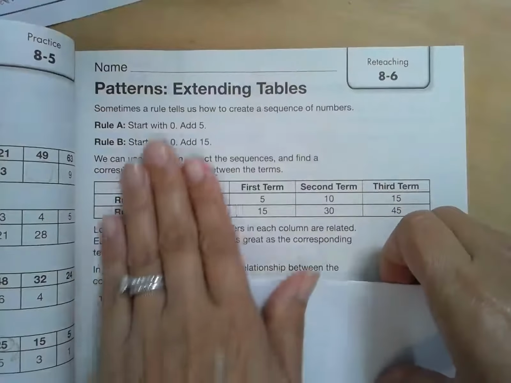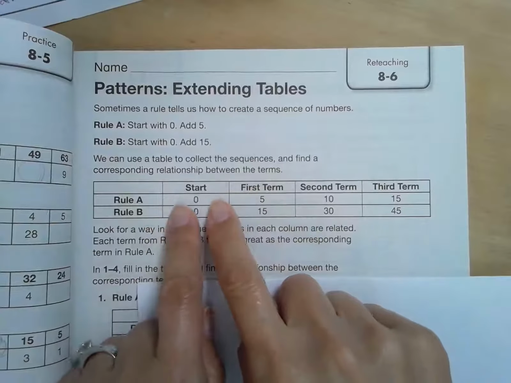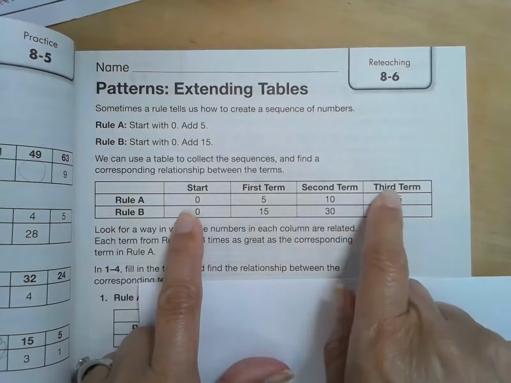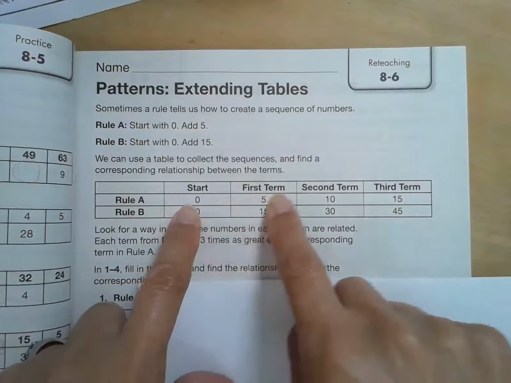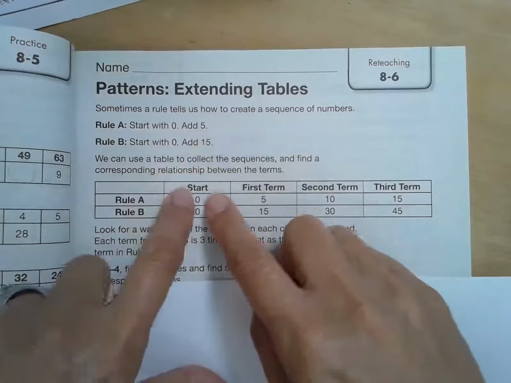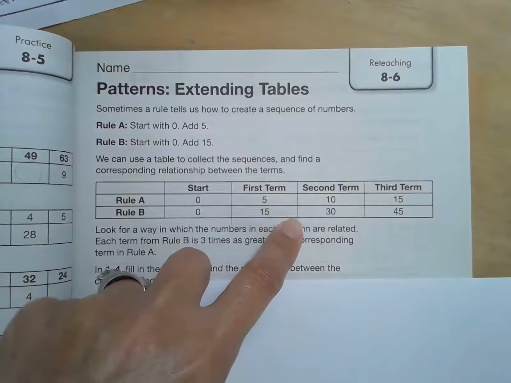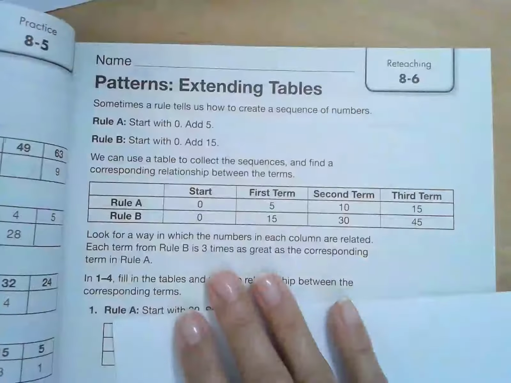Okay, so our last lesson, patterns, extending tables. So we're going to be working with tables again, but this time we're going to be creating the sequence of numbers by using our knowledge of patterns. And you're going to notice you're going to have two different rows where you may be creating a pattern for each if some information is given to you, but you're also going to be looking at the relationship between the two. Okay, so in your math workbook, reteaching 8-6.